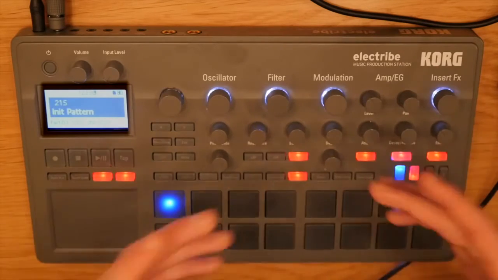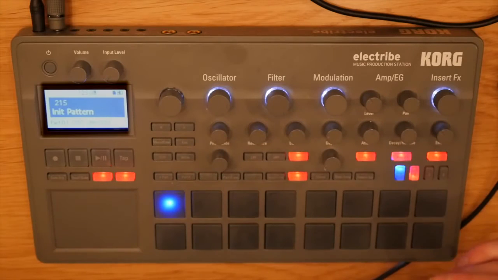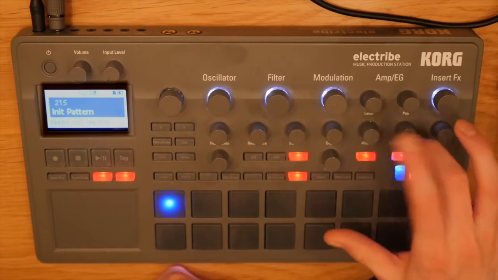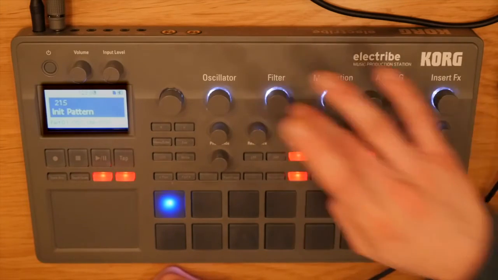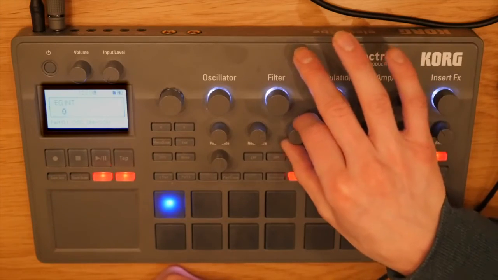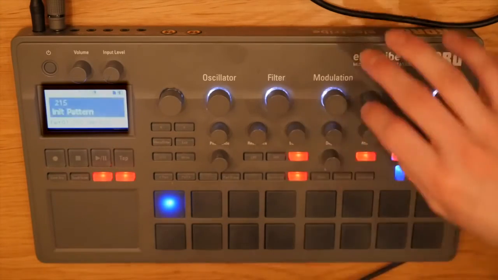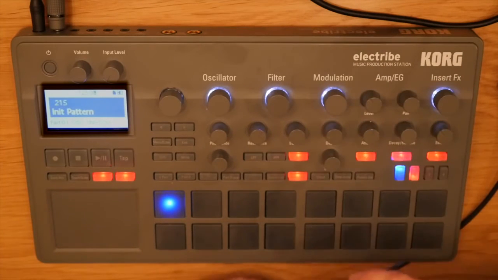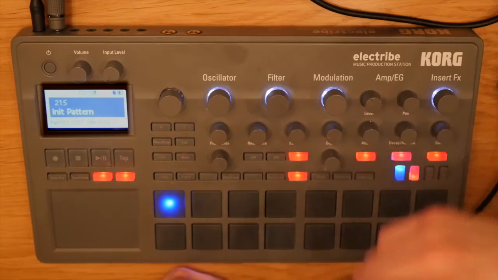Or, I think it's possible, but I was not very satisfied by using attack and decay for the filter and for the amp. So I set this to 0 for pads and use modulation for the filter.